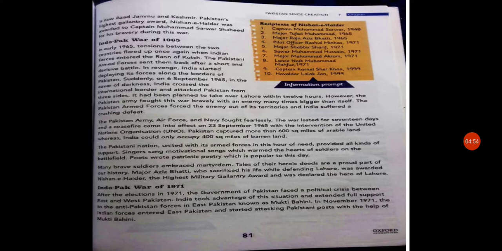Many brave soldiers embraced martyrdom. Tales of their heroic deeds are a proud part of our history. Major Aziz Bhatti, who sacrificed his life while defending Lahore, was awarded Nishan-e-Haider, the highest military gallantry award, and was declared the hero of Lahore.